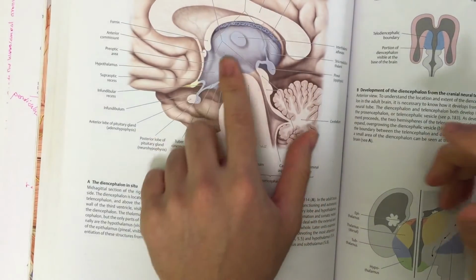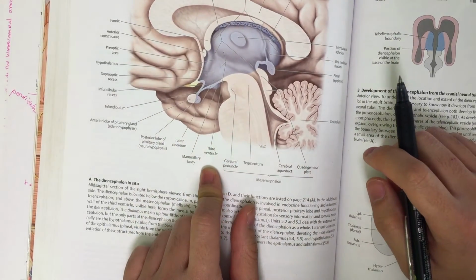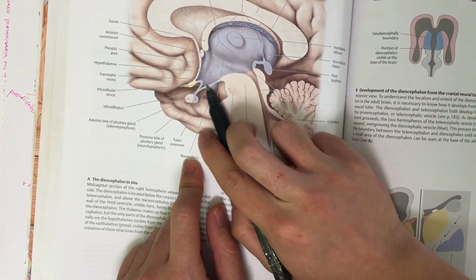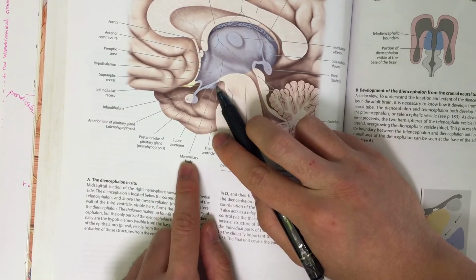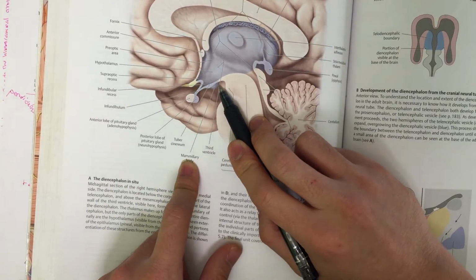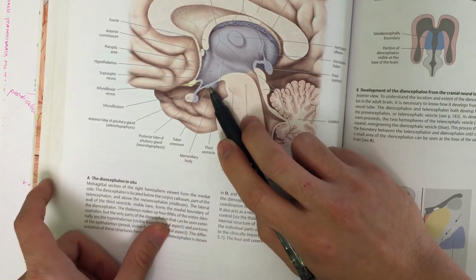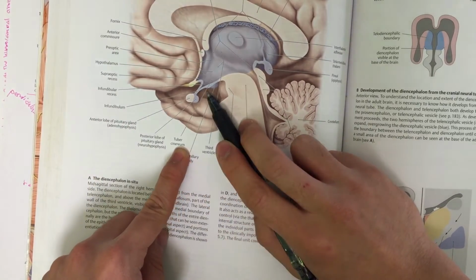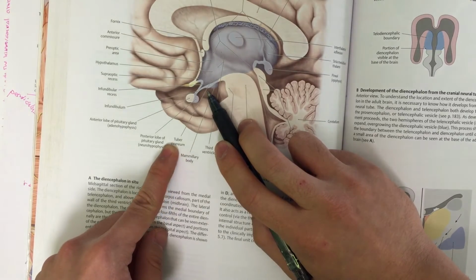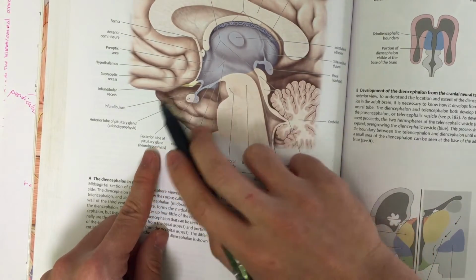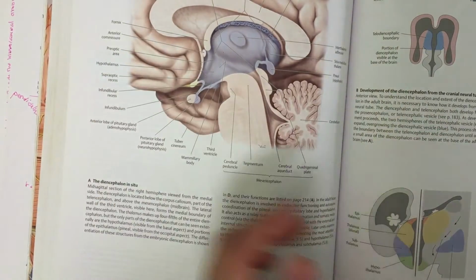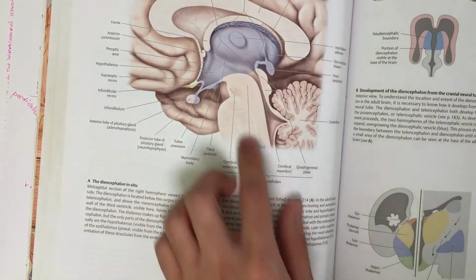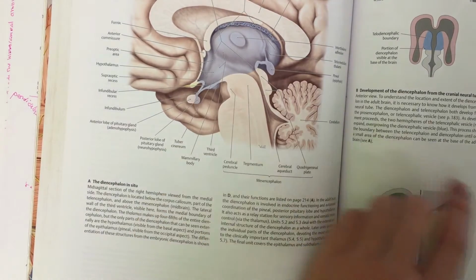So here's a picture of the third ventricle. Where would you say the hypothalamus is? The bed. So this part here. The mammillary body is part of the hypothalamus. Infundibulum is also. Tuber cinereum. Yes. So these structures surrounding the inferior aspect of the third ventricle, this grey matter here, are part of the hypothalamus.